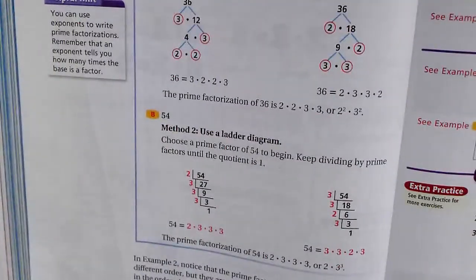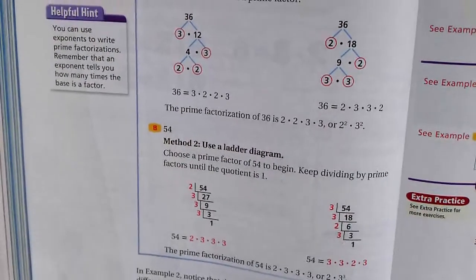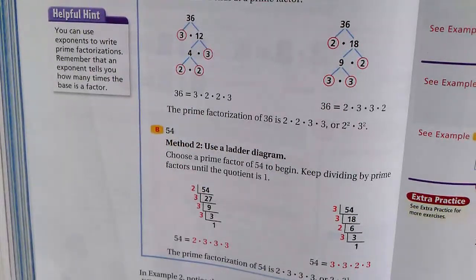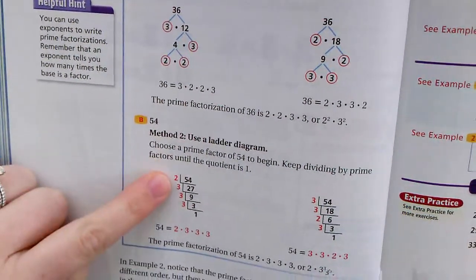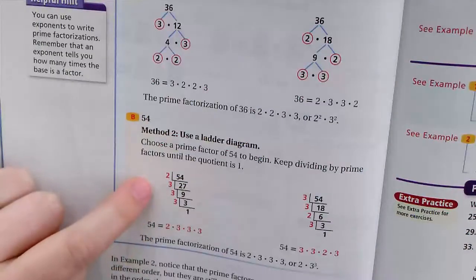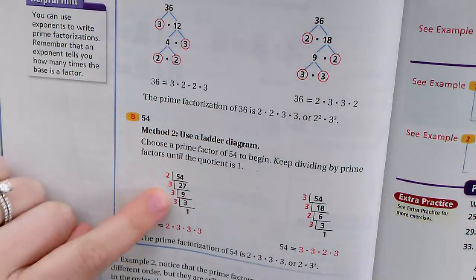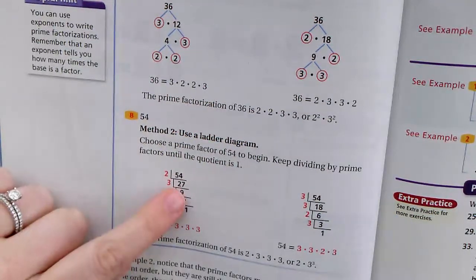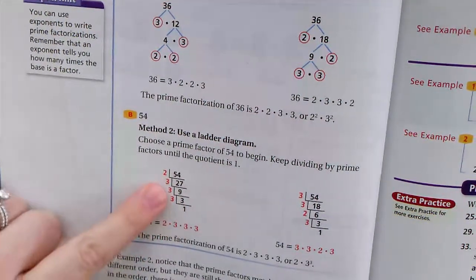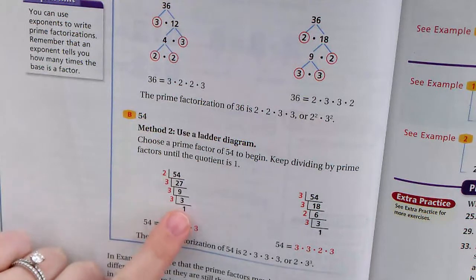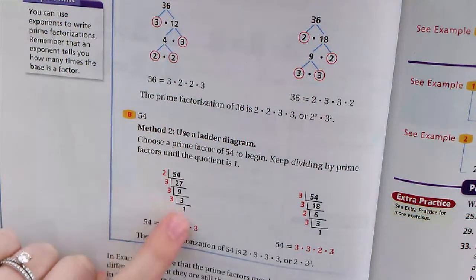The second method you can use is a ladder diagram. So it says choose a prime factor of 54 to begin. Keep dividing by prime factors until the quotient is 1. So the number is 54, they divided by 2, that gets you 27. 27 divided by 3 gets you 9. 9 can be divided by 3, which gets you 3. 3 can be divided by 3, which gets you 1.